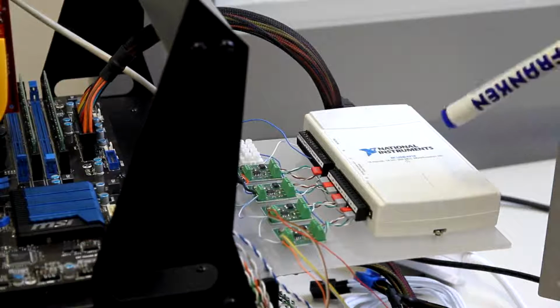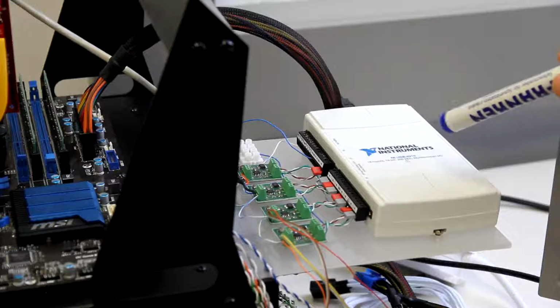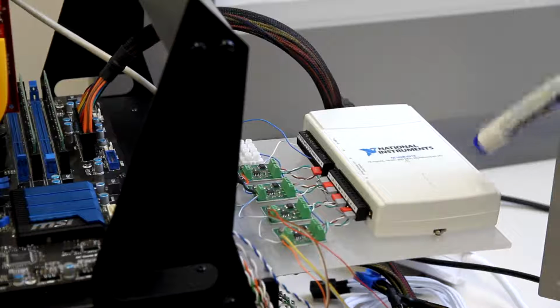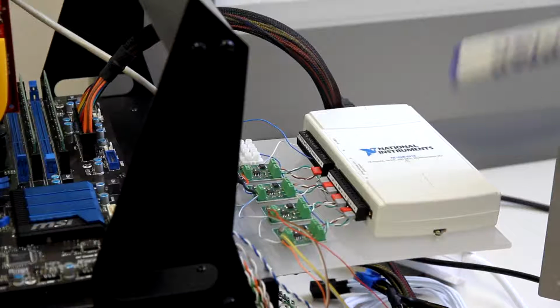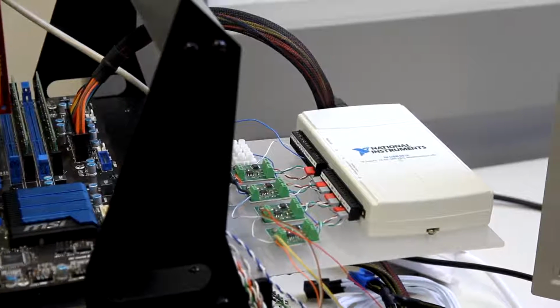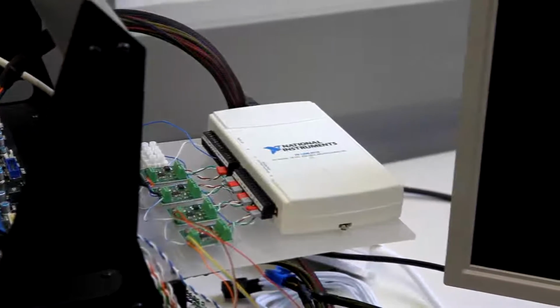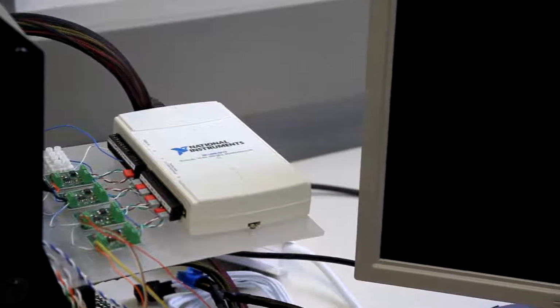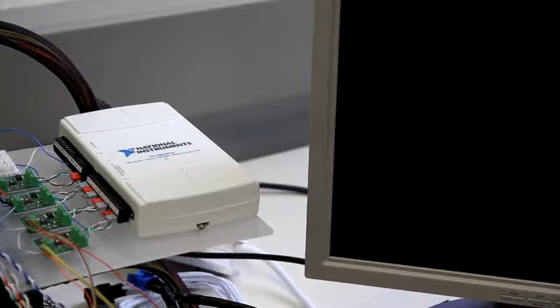And here you see the analog to digital converters. The analog to digital converter has 16-bit resolution and 31K sampling rate, which is quite good for measuring power for even shorter kernels. So now I'll take you to an example of how we can use our tool to measure power by using this test bed.